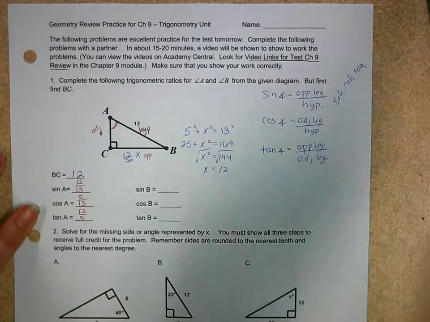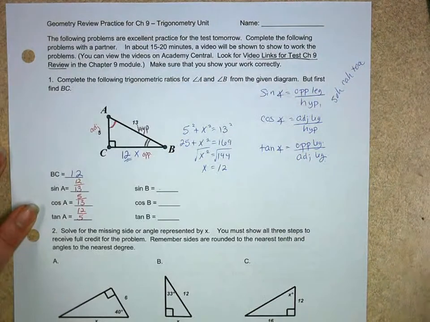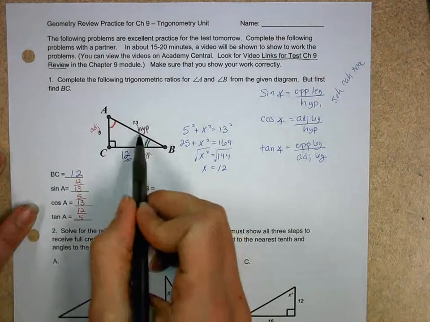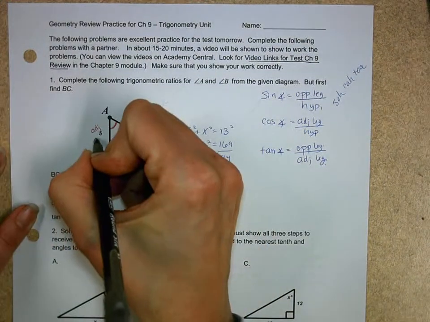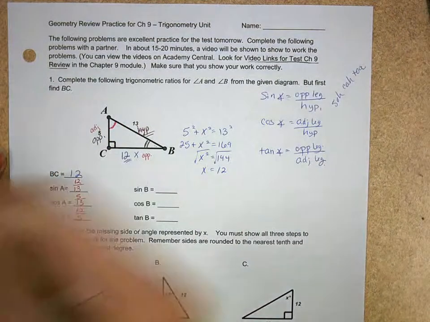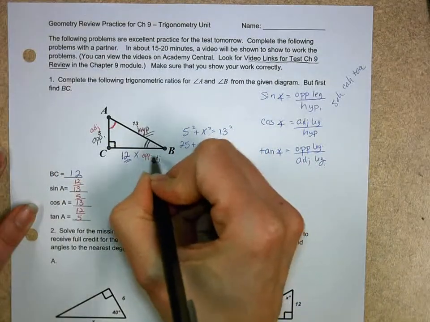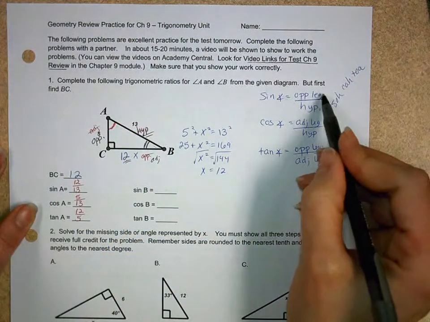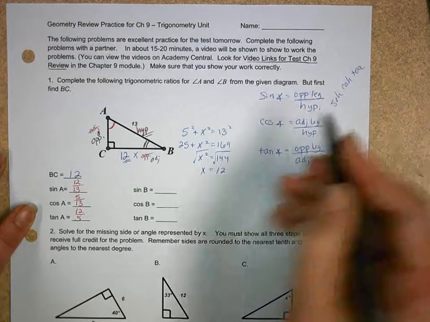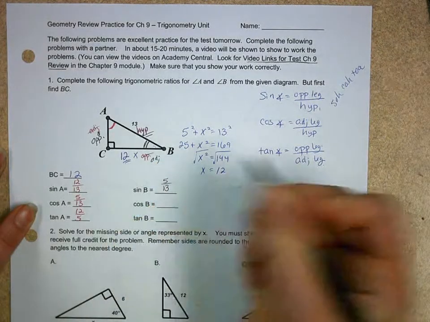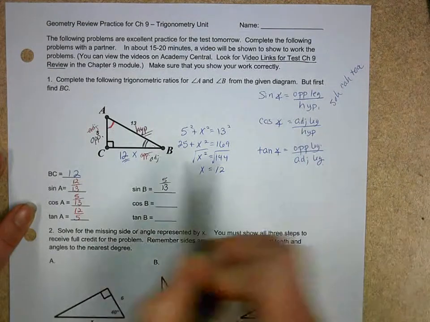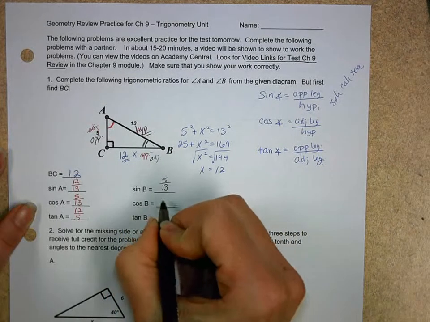Then we're going to use angle B, and we're going to let angle B be in black here. Remember, angle A and angle B should always add up to 90 degrees. That helps us solve for missing angles. For angle B, my hypotenuse will stay the same, but this will now become my opposite, and this one will now become my adjacent. So I'm going to cross out the red ones so we don't confuse them. For the sine of angle B, I go back to my ratio. It's opposite leg over hypotenuse, so 5 over 13. For cosine of angle B, I know that's adjacent leg over hypotenuse, so that's going to end up being 12 over 13.